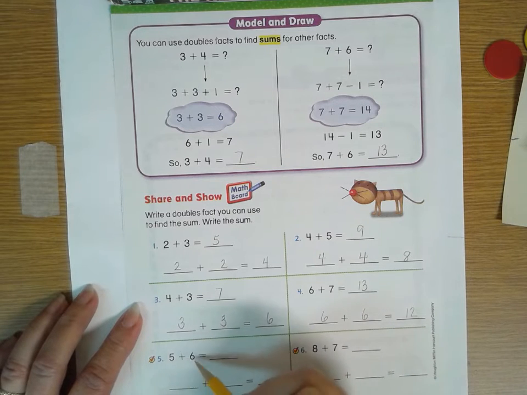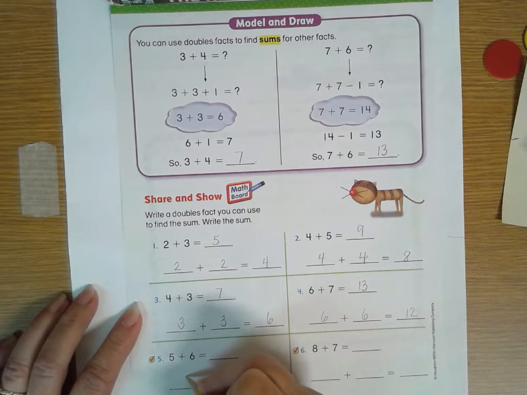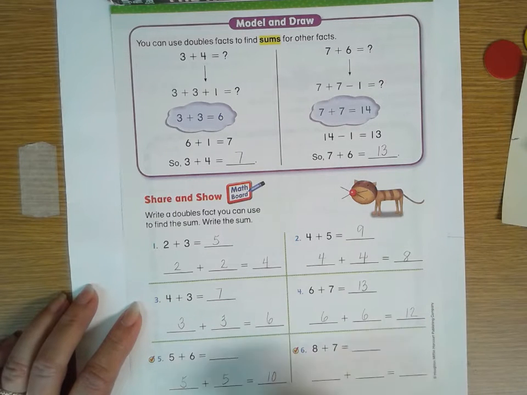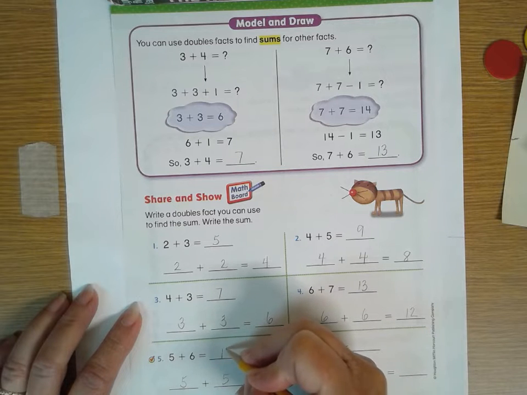5 plus 6, we're going to use a smaller number, so we're going to use 5 plus 5 equals 10. And we need to have one more. So 10 and one more is 11.